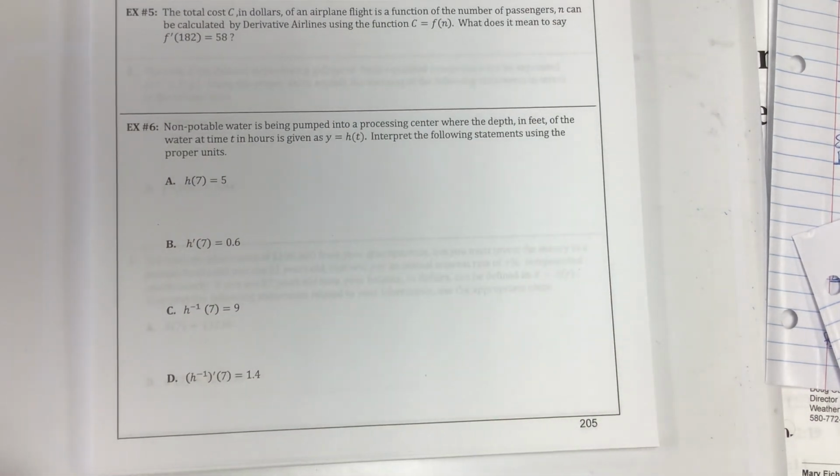The total cost C in dollars of an airplane flight is a function of the number of passengers n, and can be calculated by Derivative Airlines using the function C equals f of n. What does it mean to say f prime of 182 equals 58?